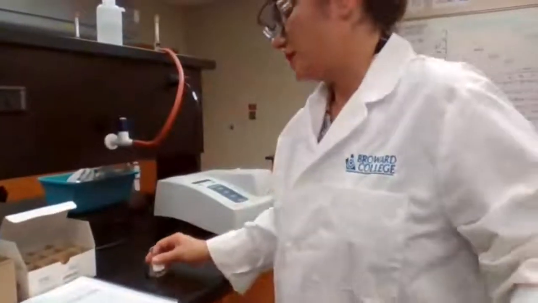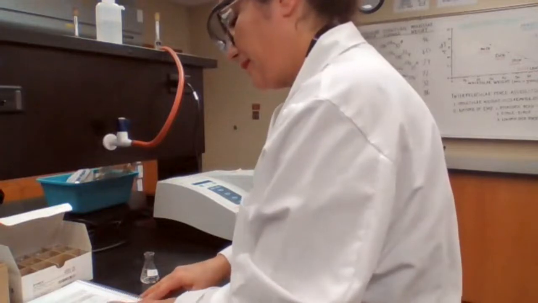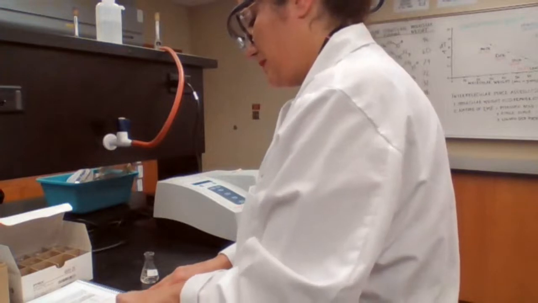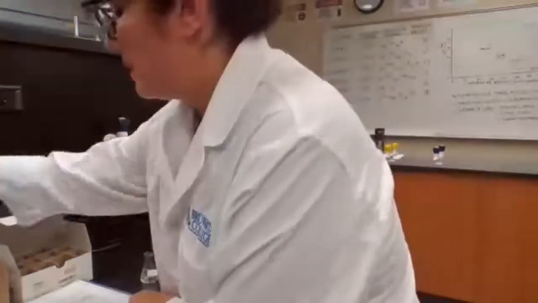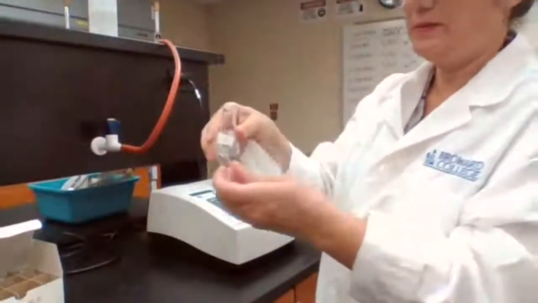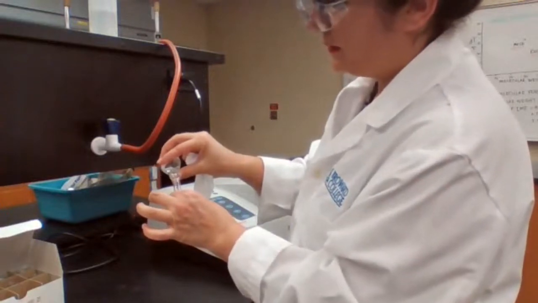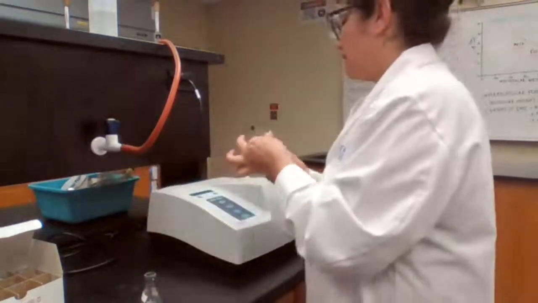And while we are waiting for the 5 minutes, we should be able to work with sample A, following the procedure. Okay. We are going to fill up the cuvette with the solution A. It asks for a partner, but unfortunately I don't have one. So I'm going to have to manage to do it all by myself.